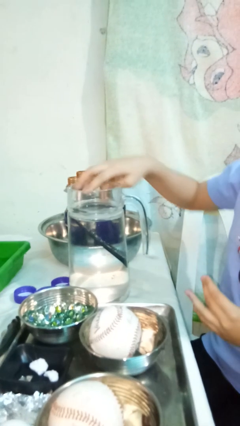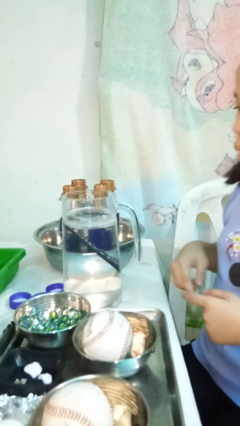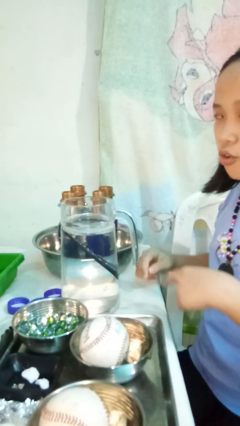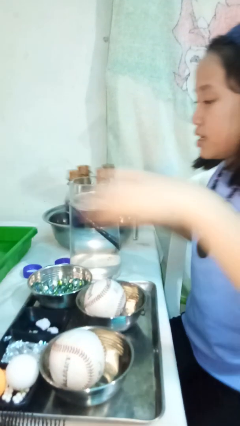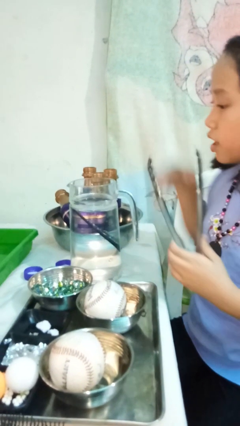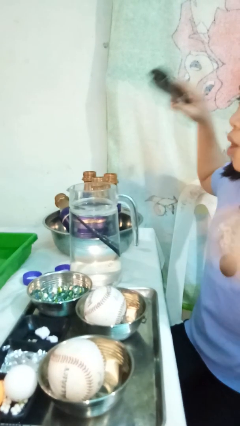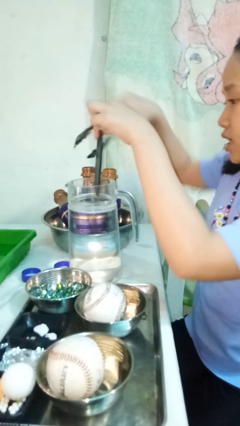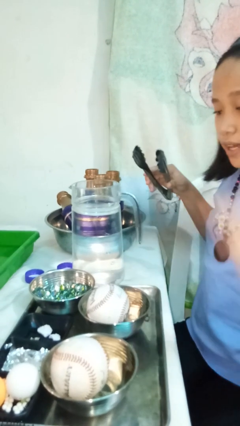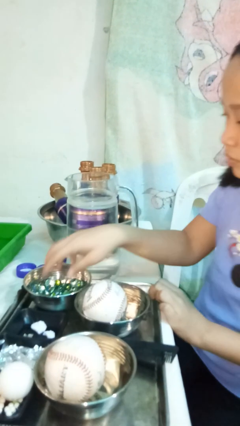It's neither above nor below, it's only in the middle of the water. Why is it in the middle? Because its weight is the same or equivalent to the water's buoyancy. Okay, so now let's move on.